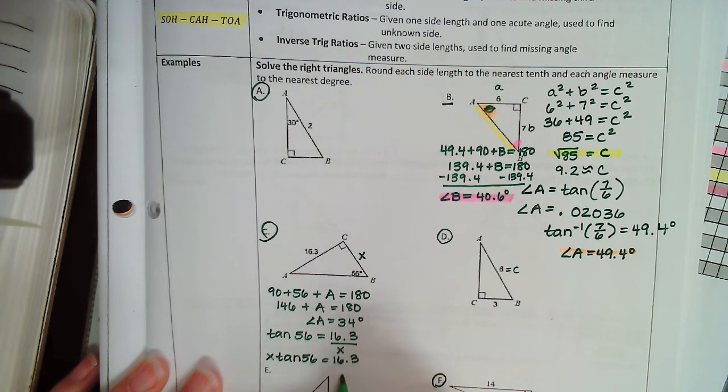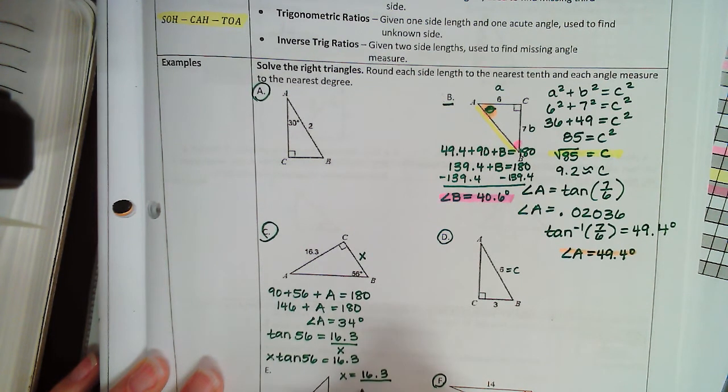And then dividing. Oops, I'm running out of room here. Sorry, guys.